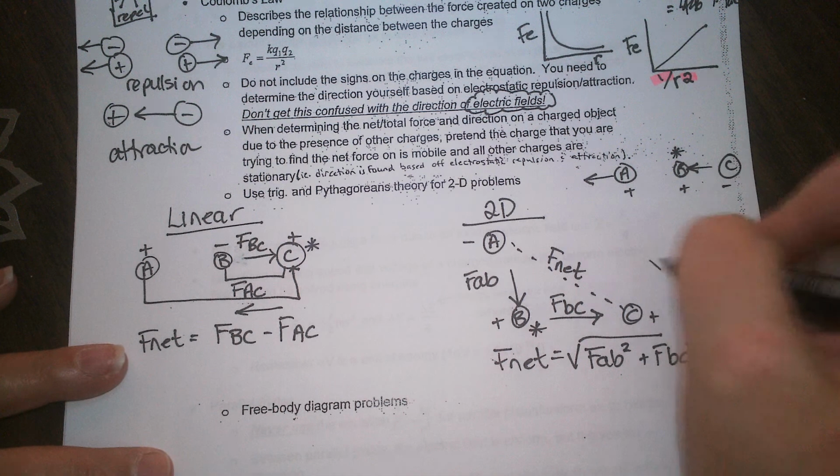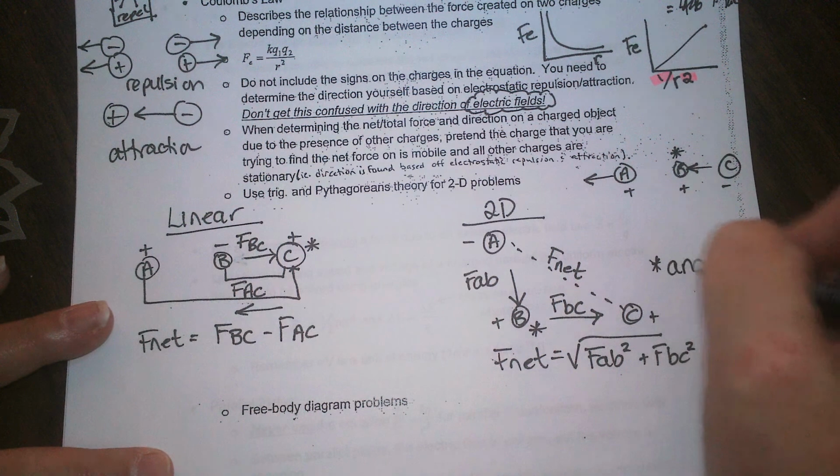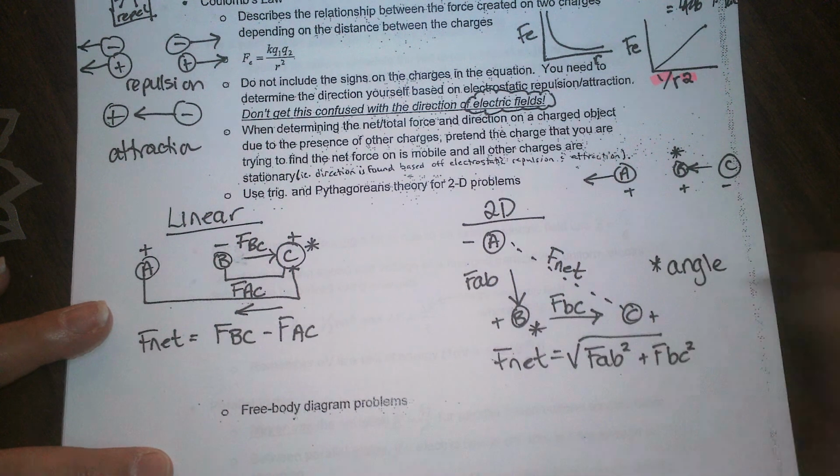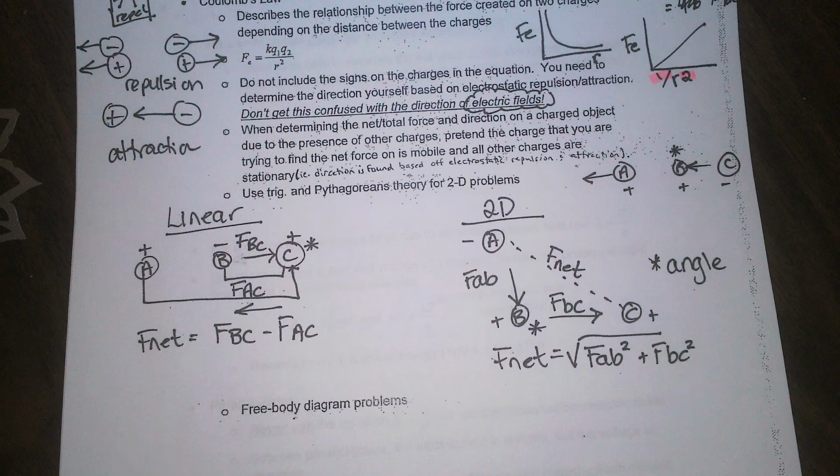And these also require an angle for your direction. Okay? Force is a vector quantity, and so it needs a direction.